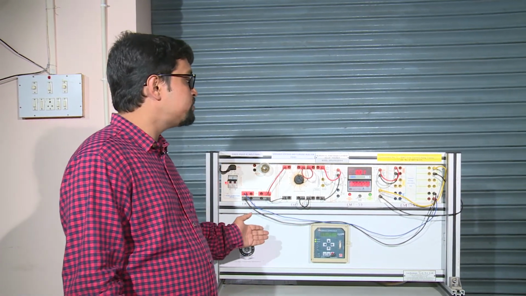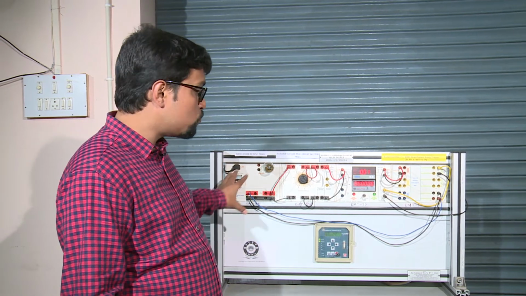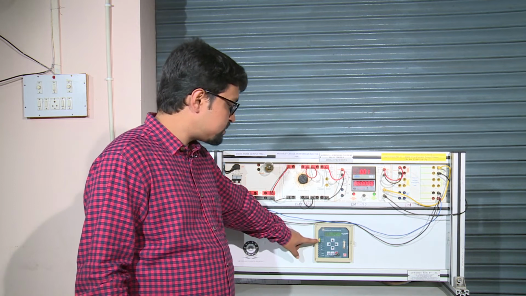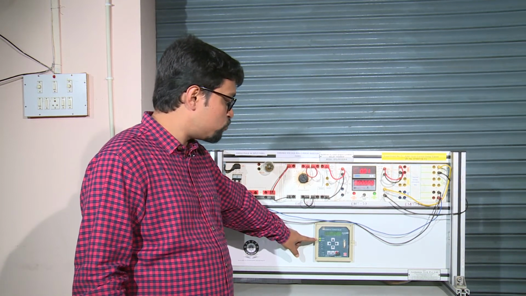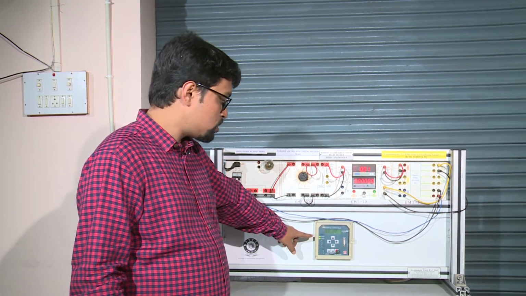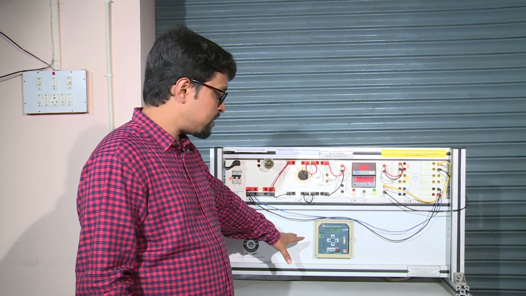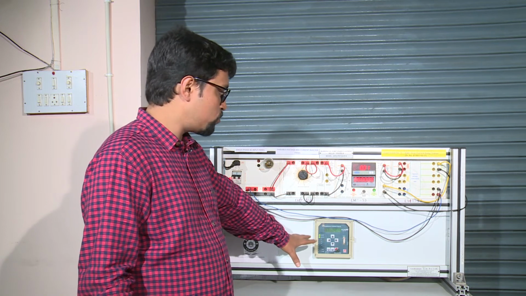So far we have discussed the different units of this IDMT overcurrent relay trainer, the wiring sequence between them, and finally we have set this numerical IDMT overcurrent relay so that it trips only at a value over 2.5 ampere.